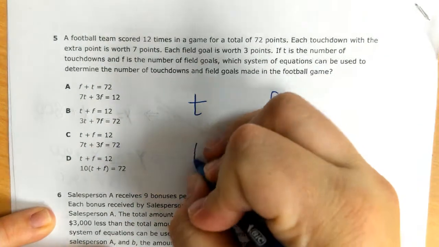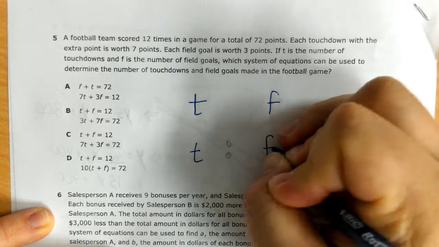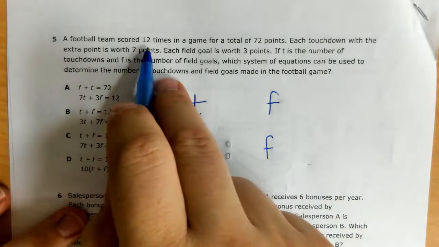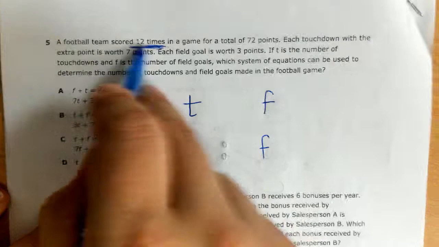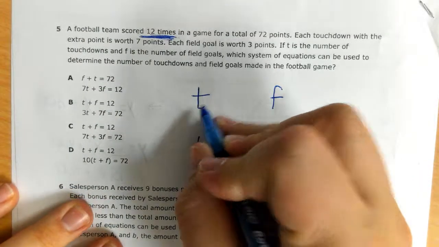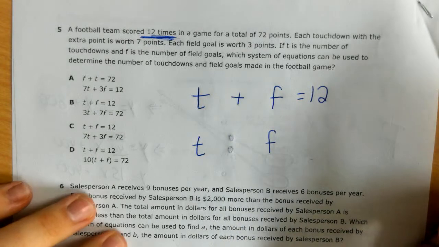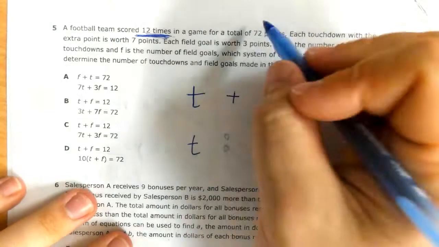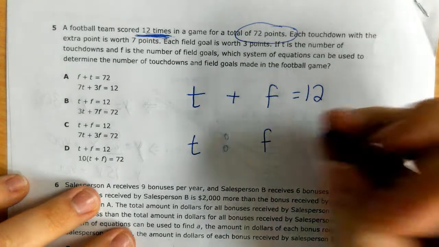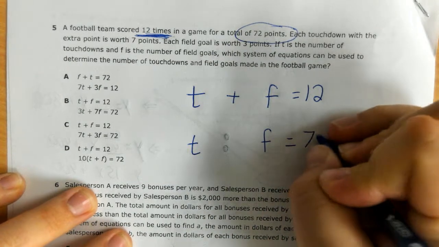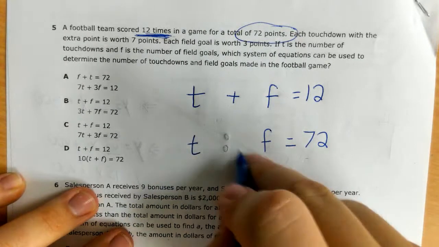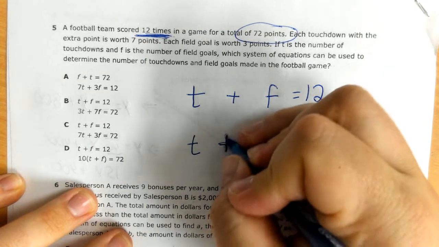Okay, so I need two equations, each with T and F. If a team scored 12 times, that means the number of touchdowns plus the number of field goals had to equal 12. Now, if they scored 72 points, some combination of these two is going to equal 72.